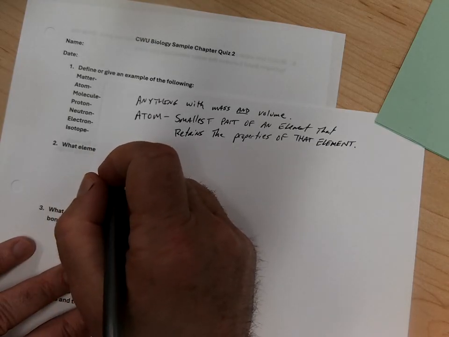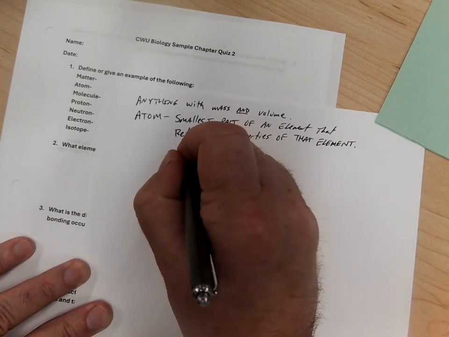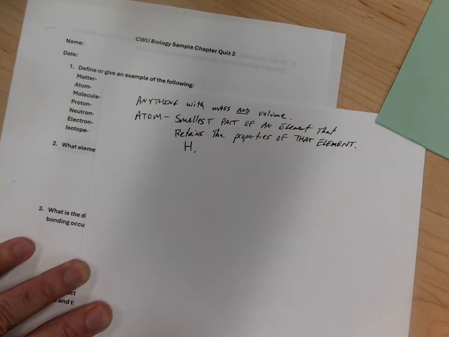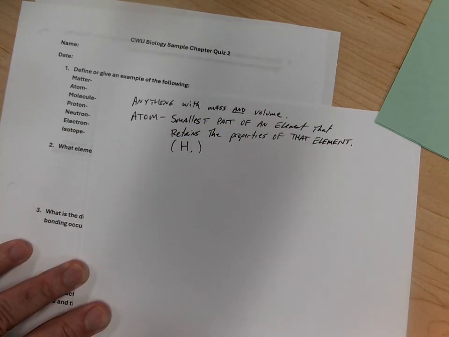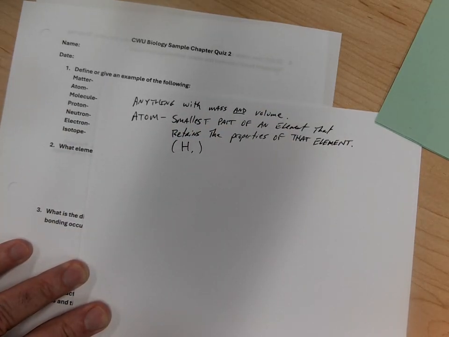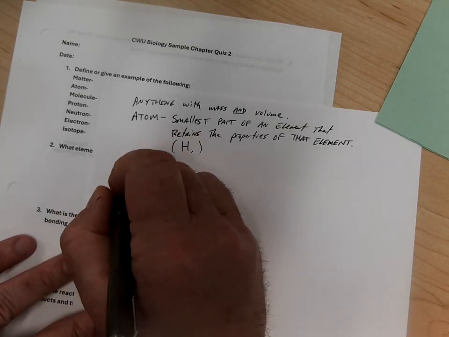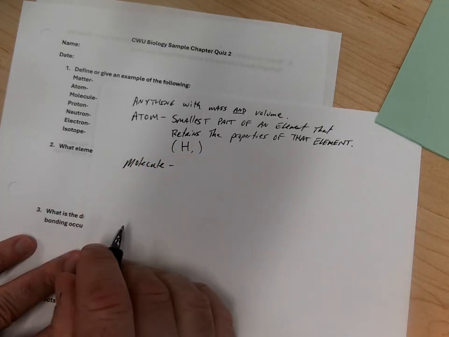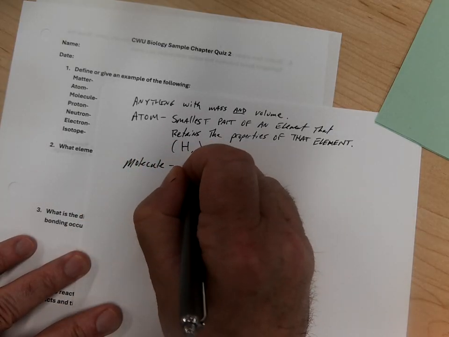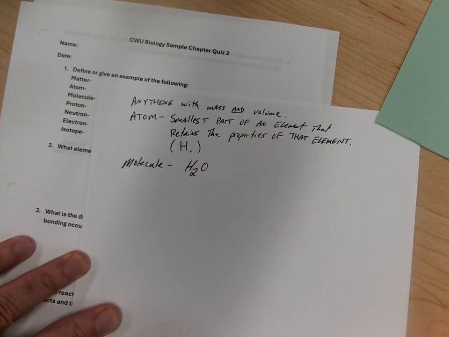So, an example of an atom, hydrogen would be an atom, right? Or anything on the periodic table that has its own symbol, any of those are atoms. Then a molecule. An example of a molecule, H2O is a molecule. And it's kind of one of the focuses of this particular quiz.